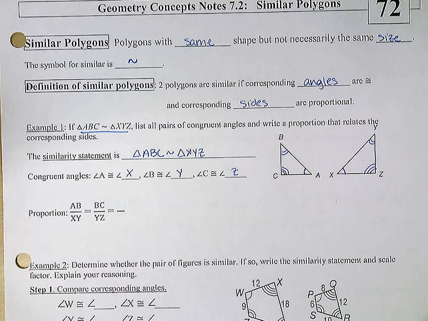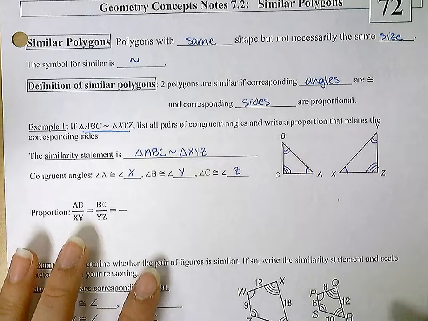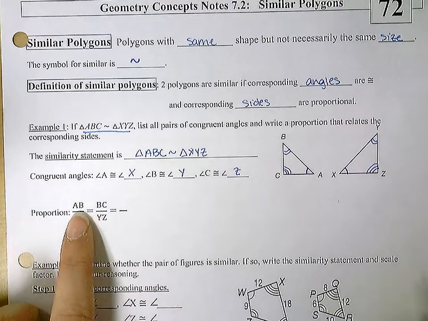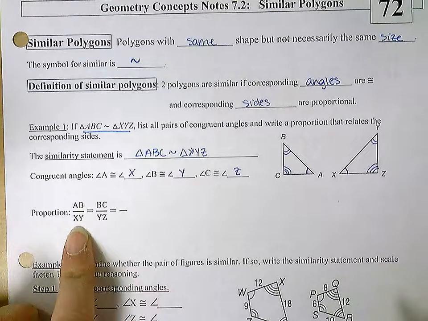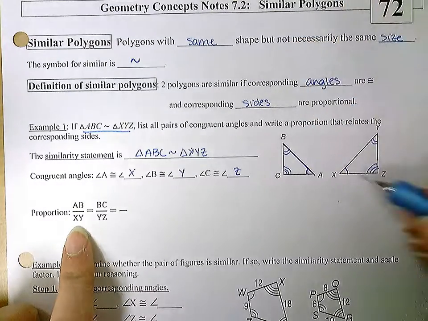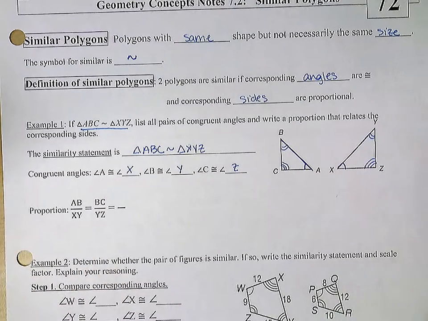Next it wants us to write a proportion that relates to the sides. Below, I have that proportion laid out. I have side AB over side XY, AB here over XY here, its corresponding side.